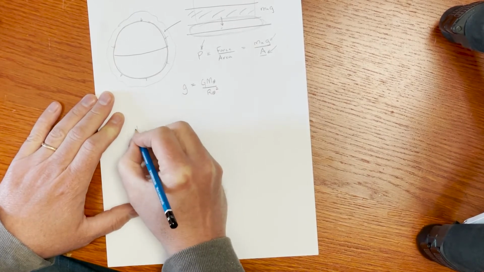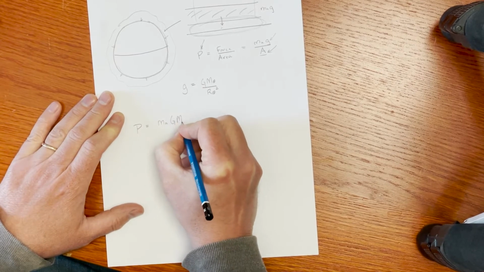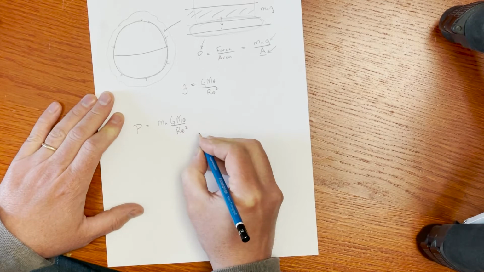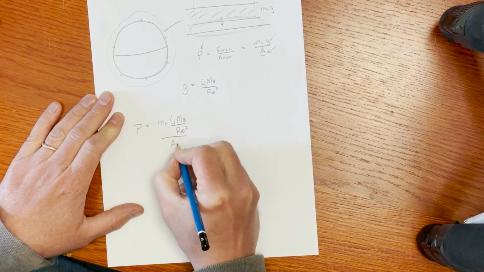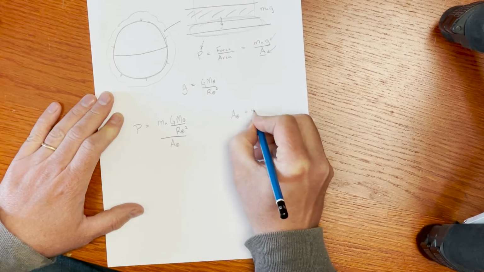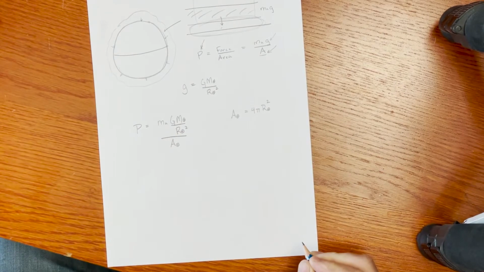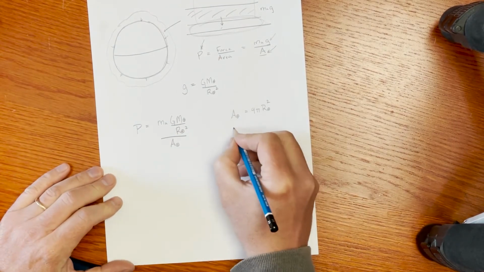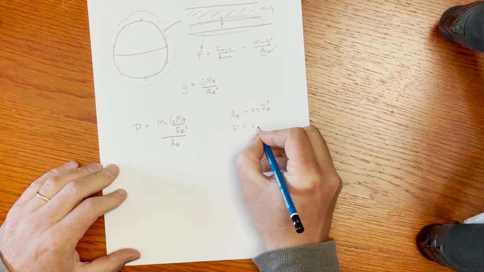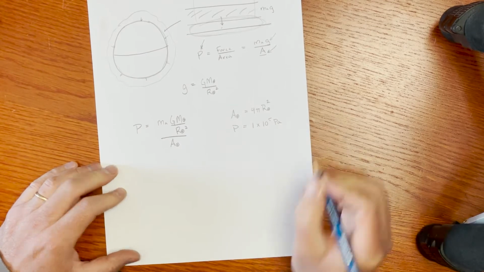And if I put that in there, I get that the pressure is equal to the mass of the atmosphere times G M Earth over r Earth squared, all divided by the entire area of the Earth. The entire area of the Earth is just 4 pi r Earth squared. So this pressure, if we measure that on average at the surface of the Earth, is 1 bar, which is about 1 times 10 to the 5 pascals.